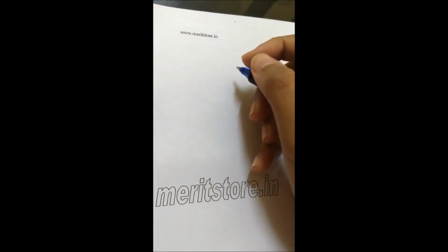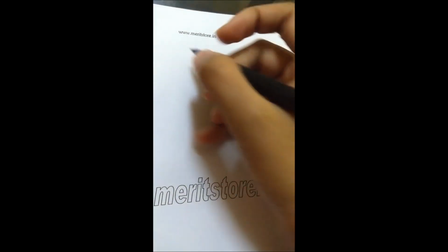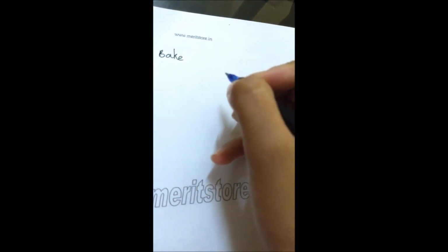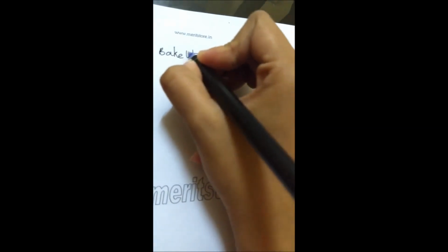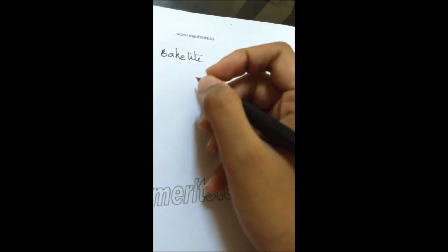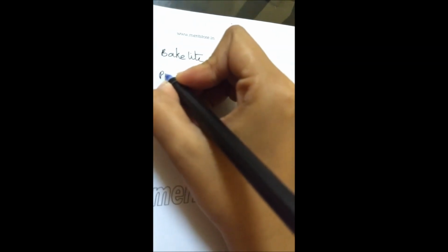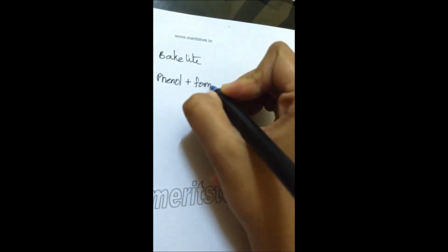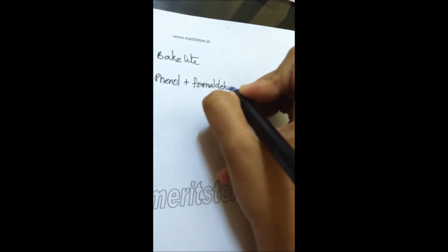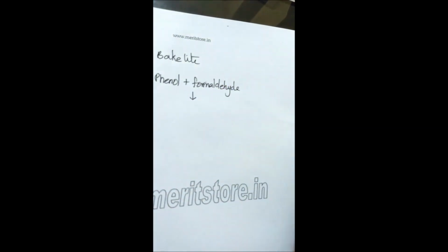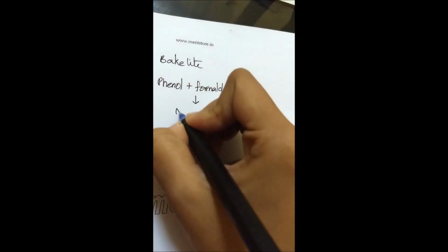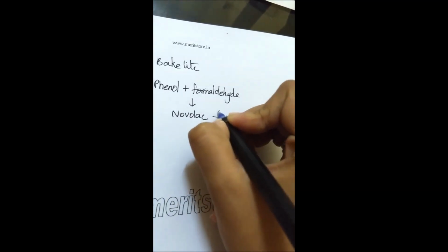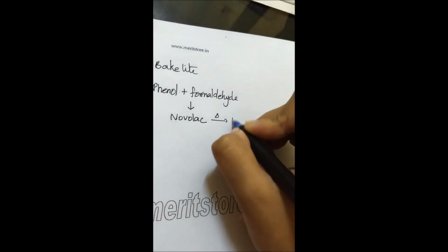Some other examples of condensation polymers are bakelite. Bakelite is nothing but phenol plus formaldehyde to give us Novolac, and Novolac on heating gives us bakelite.